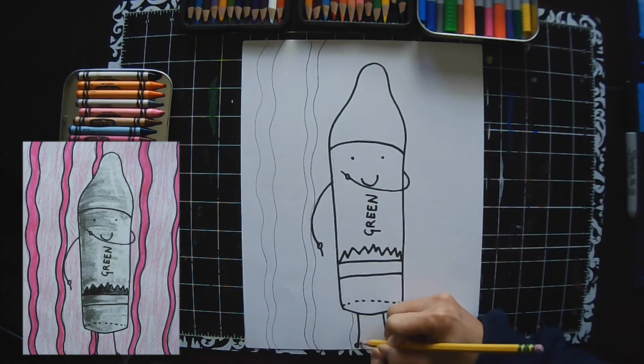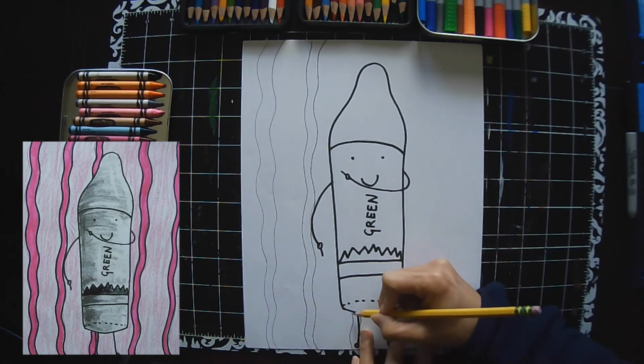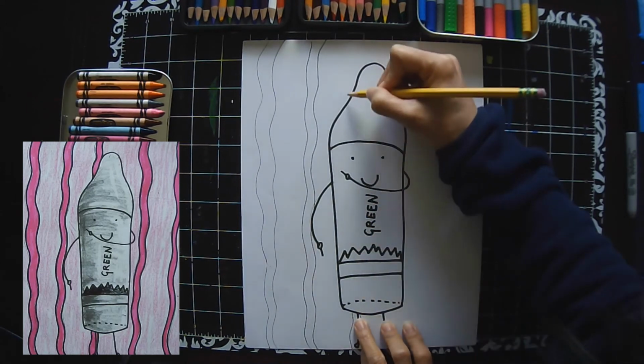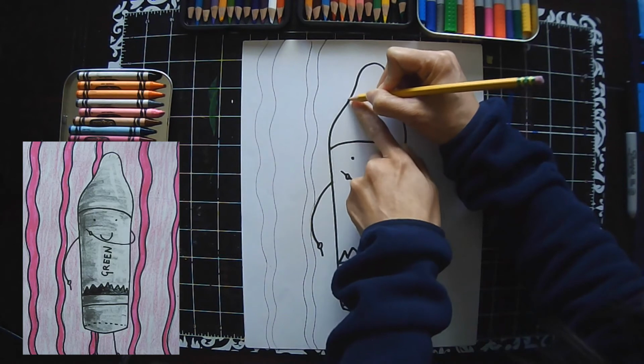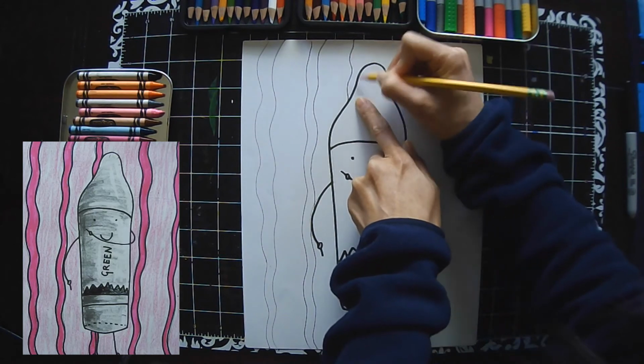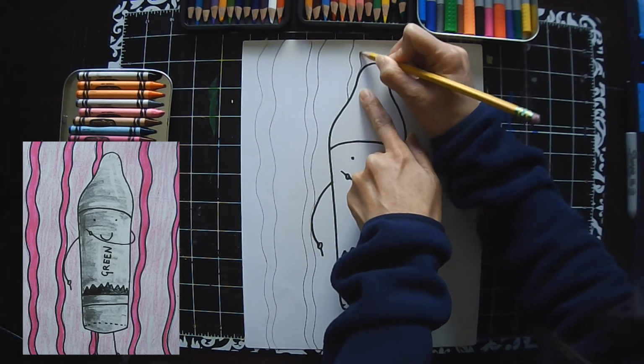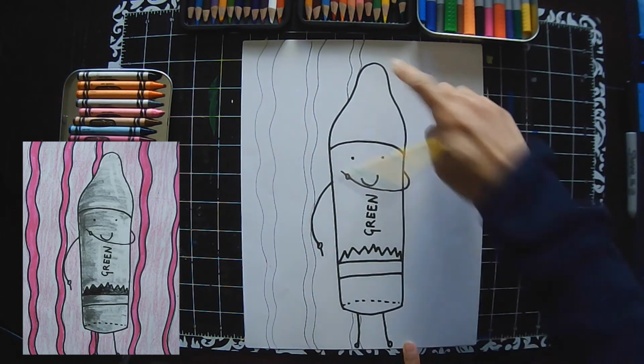And with this one, since part of our wavy line is actually going to disappear behind green crayon, you want to be able to predict where that wavy line is going to show when it resurfaces.